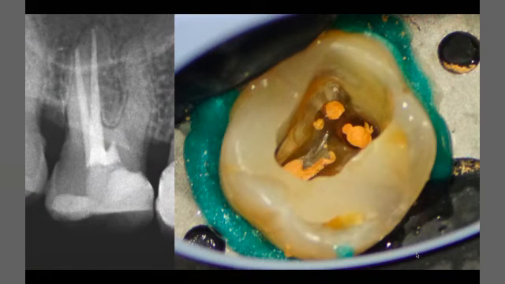Because of the calcified mesial root, the previous dentist couldn't negotiate the root canal. He drilled in another pathway, so he stopped. And this is a very good thing: to stop when you can't find the root canal. Don't drill more, otherwise you will perforate the tooth. So he stopped, and then he did the final restoration.